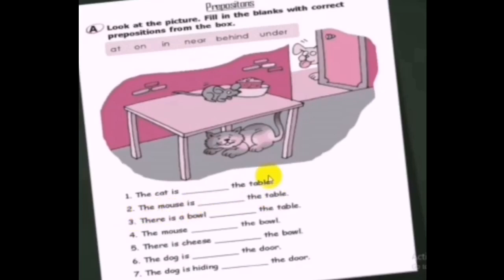The mouse is dash the table. The mouse is at the table. There is a ball dash the table. There is a ball on the table. The mouse is dash the ball. The mouse is near the ball.